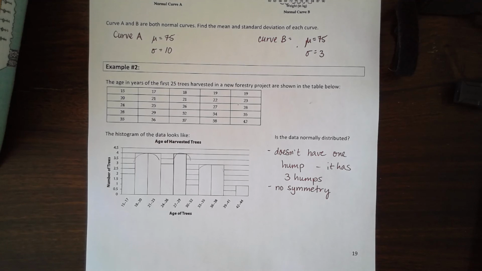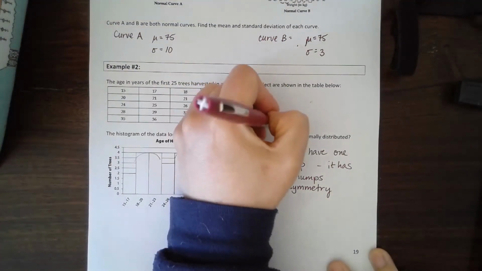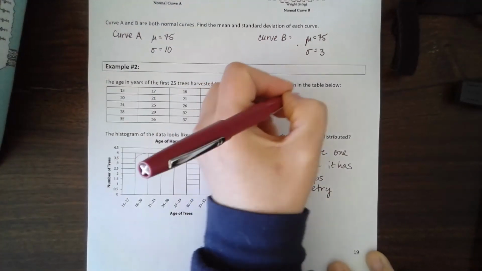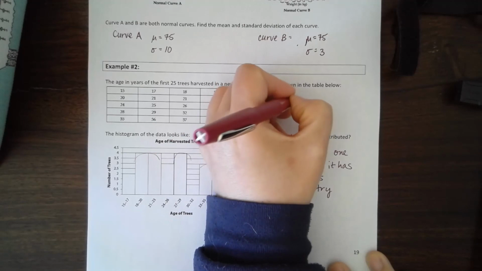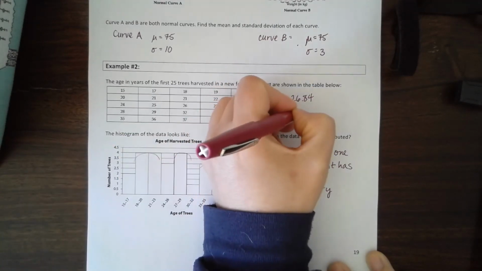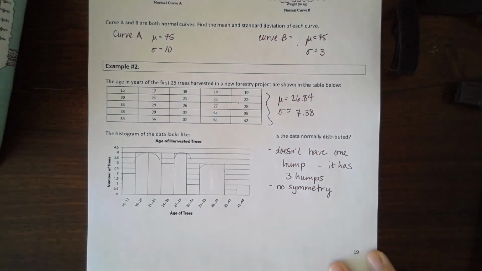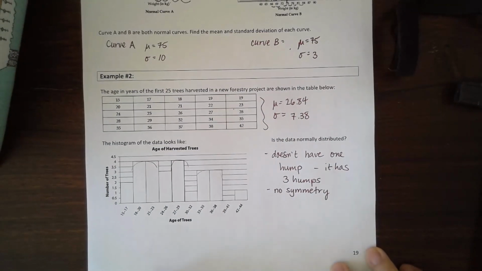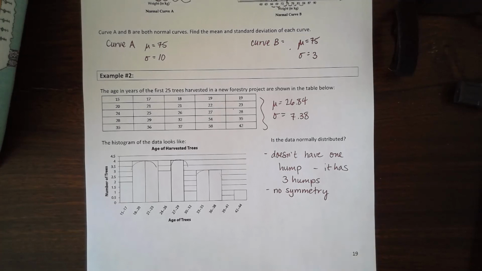The mean of the data, if I use my table here, is 26.84, and our standard deviation is 7.38. I did that in my calculator, and those are the values that I got. Hopefully you get something very similar in your calculator as well. So let's take a look at what would happen one standard deviation away from the mean.